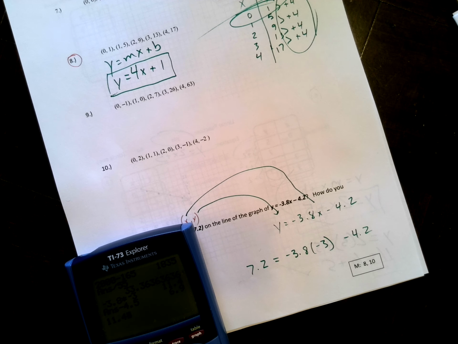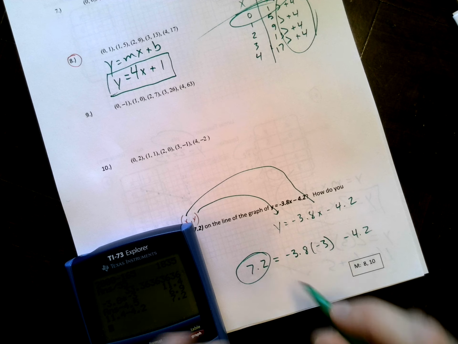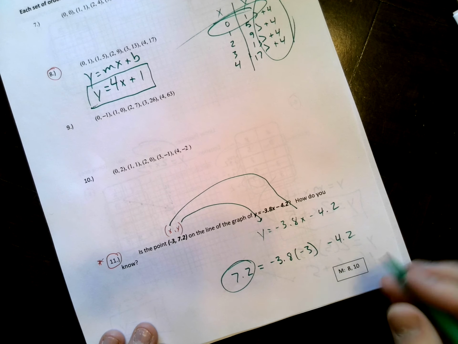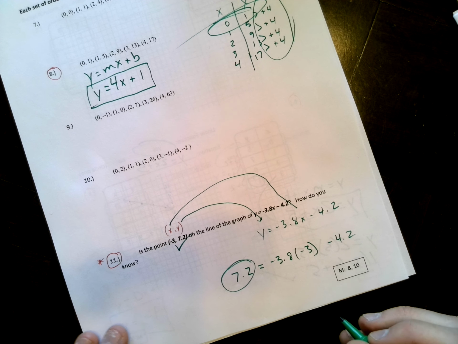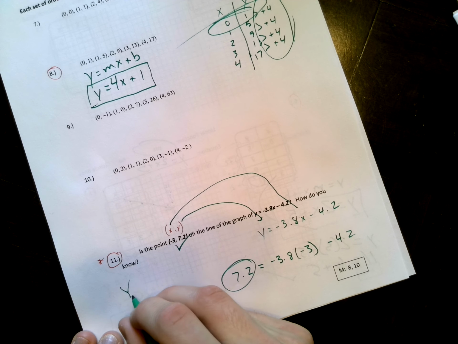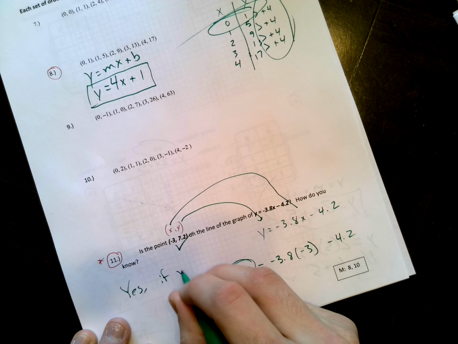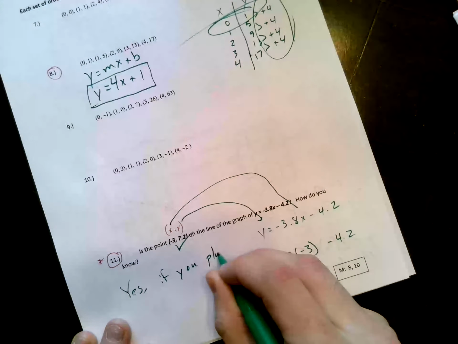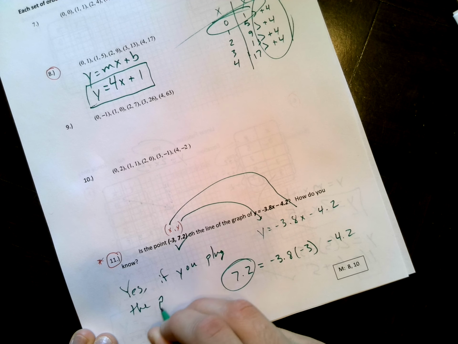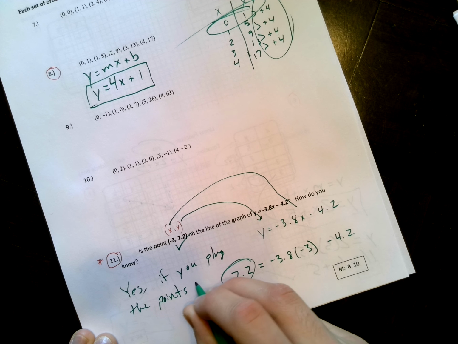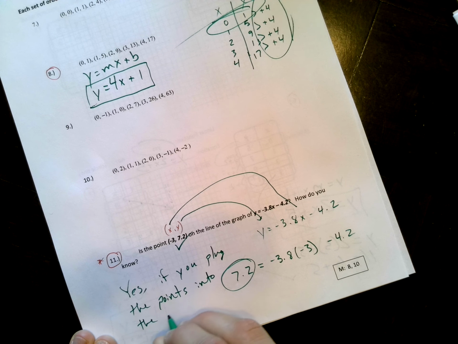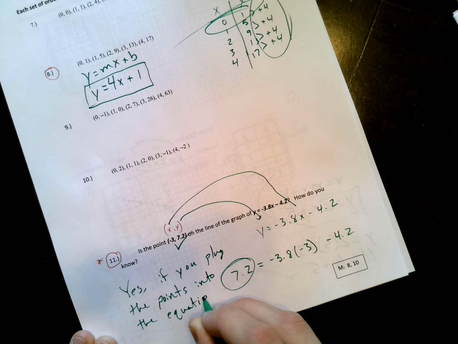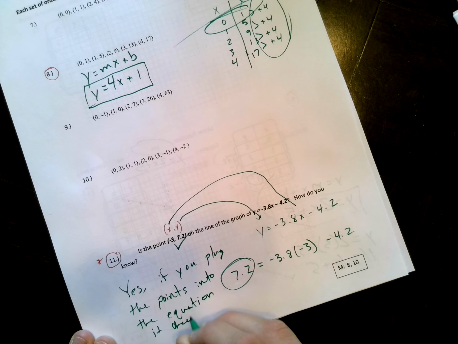And we get 7.2. It checks out. This one works. I can say yes. If you plug the points into the equation, it checks out.